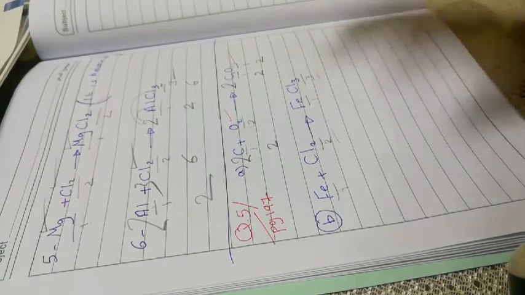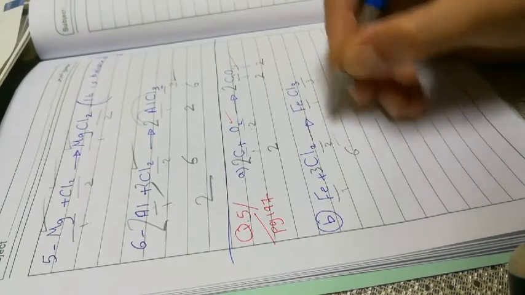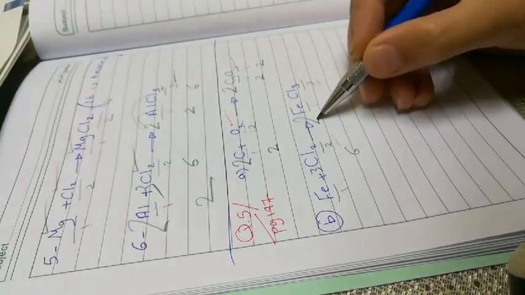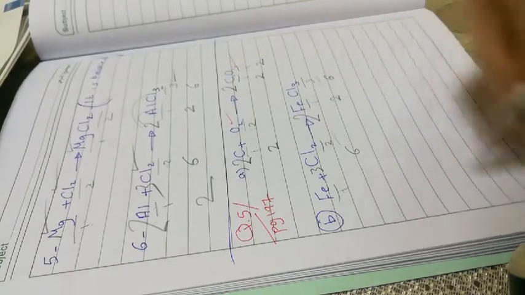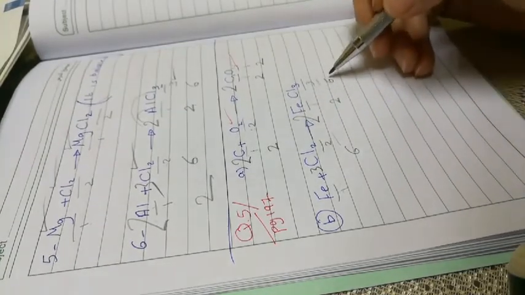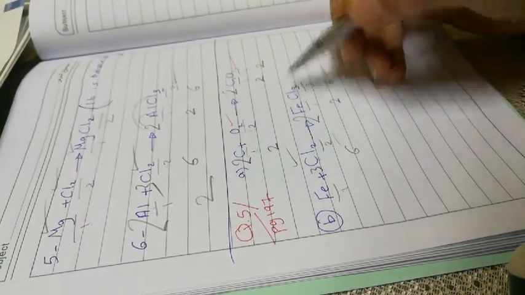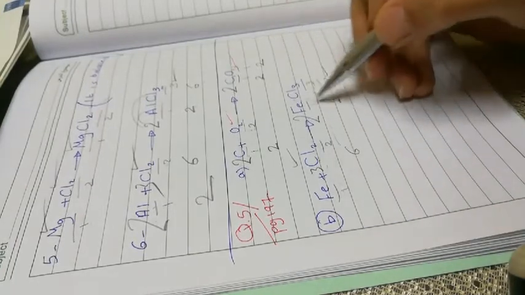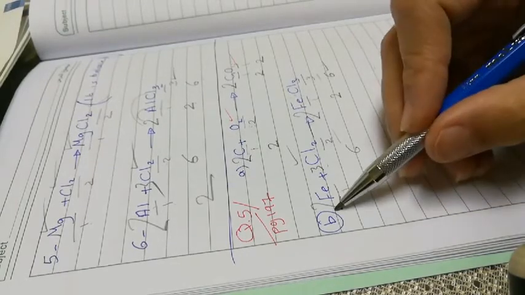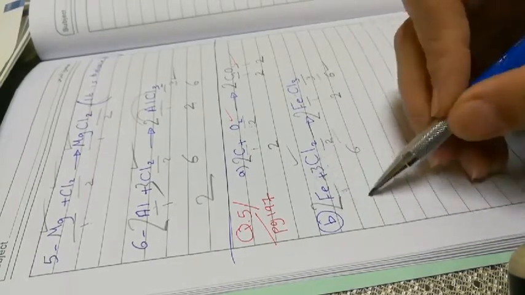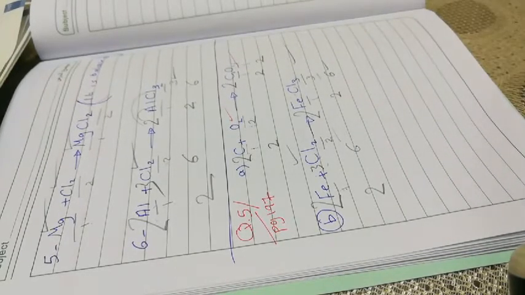The common factor between them is 6. So multiply this by 3 so that 3 times 2 equals 6. Multiply the whole compound by 2, so 2 times 3 equals 6. And 2 times 1 for iron is 2. So we have here 6 atoms of chlorine in the reactants and in the products, I mean in each side. And here 2 times 1 equals 2, and here you have to multiply this again by 2 to give us 2. So 2 times 1 equals 2 again. So the equation is balanced.